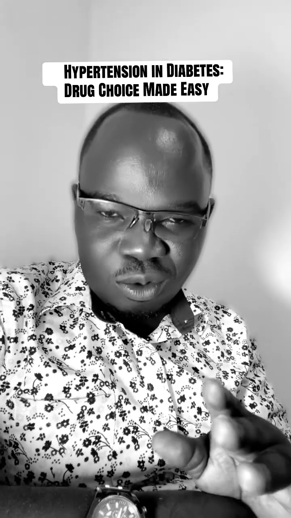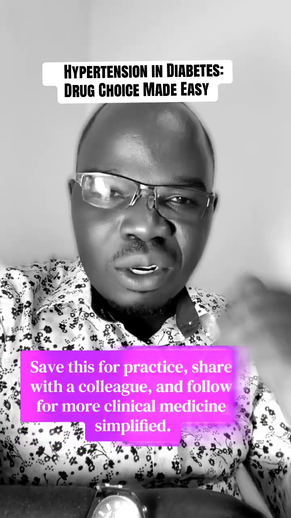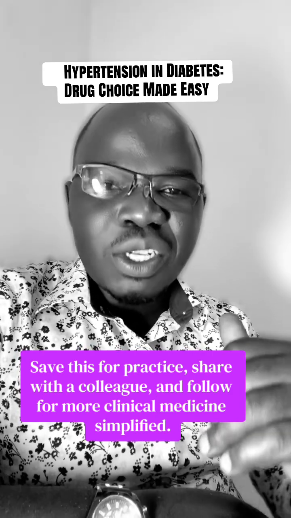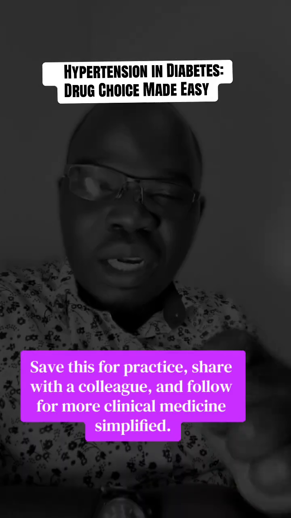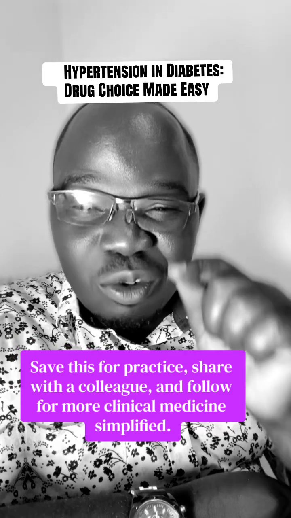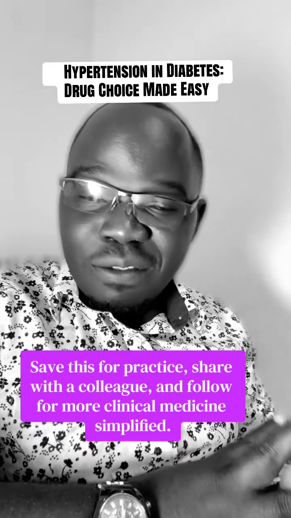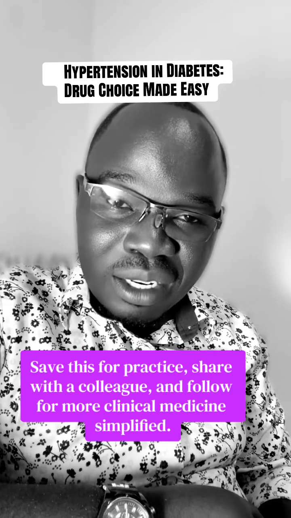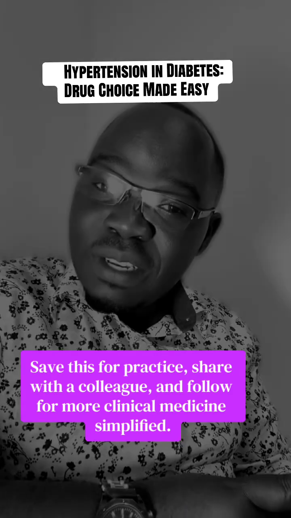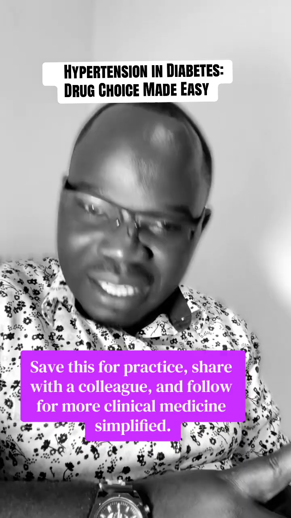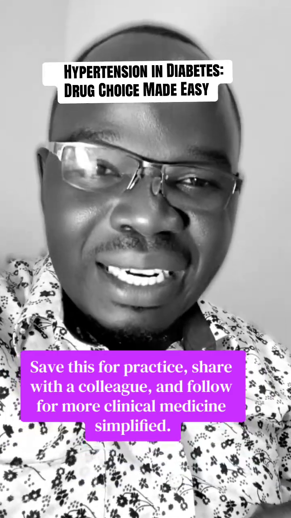We have nothing to do, but it should never be at the forefront in managing hypertension in diabetic patients, because of the tendency of causing hyperglycemia, it can cause hypokalemia, and it can increase uric acid. Let us avoid the loop diuretics like furosemide, just in special cases, for example, heart failure, fluid overload, CKD, but not a routine antihypertensive.